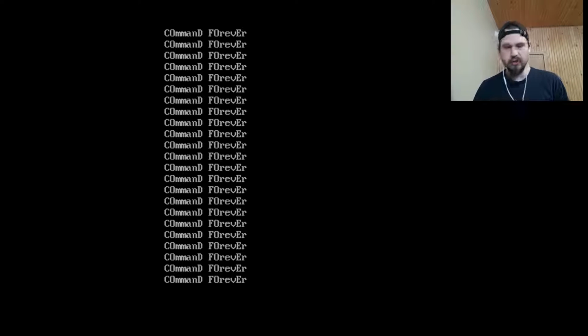So if I hit control scroll lock, it should exit out of the program. Problem is my laptop doesn't have a scroll lock key. I mean, it kind of does, but I tried it before. Let me try again.